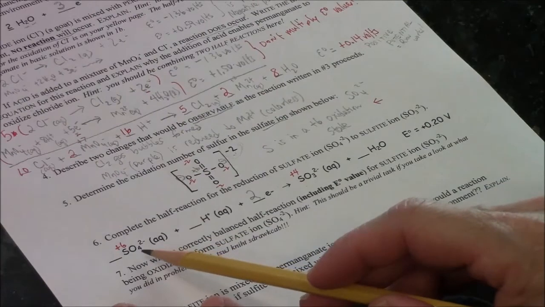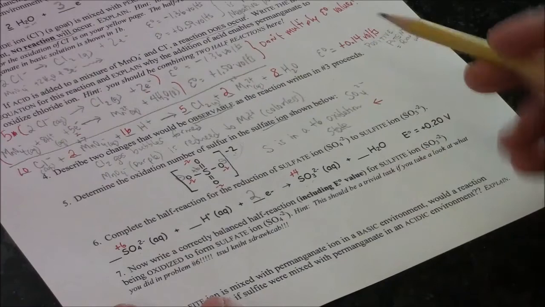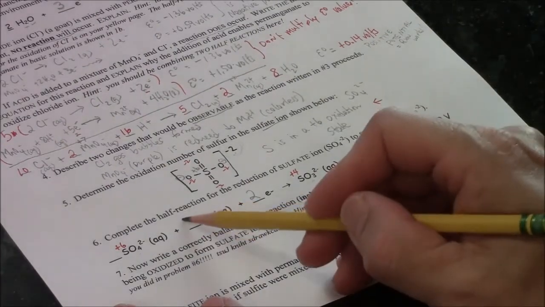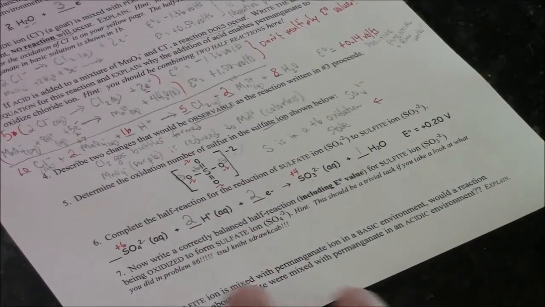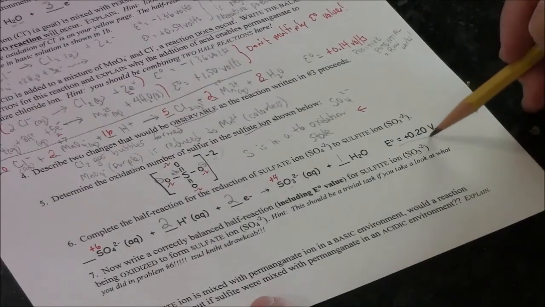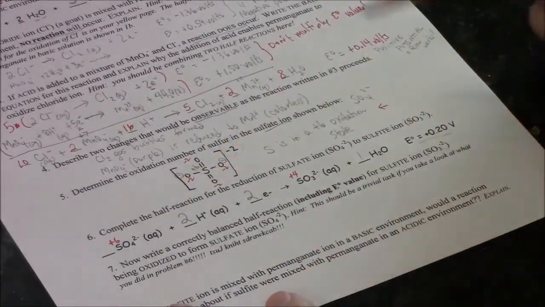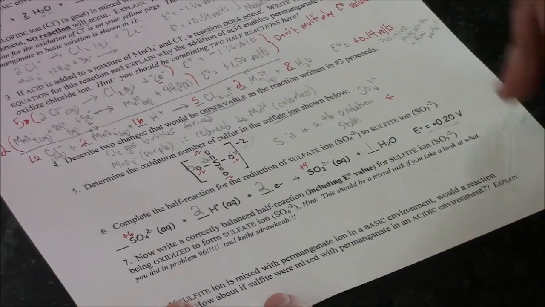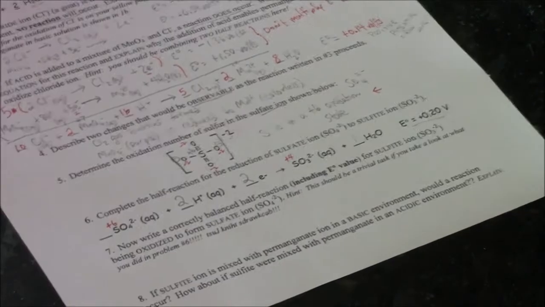The rest of it is balanced by inspection. There are 4 oxygens here. There are 3 plus 1. That has to be a 1. 2 hydrogens mean 2 hydrogens. So that's fairly easy to balance. You'll notice the potential is written. That's important. That determines how favorable this process is. This process is pretty favorable. But by itself, this means nothing. You'd have to combine it with a second half reaction to determine can that reaction actually occur.